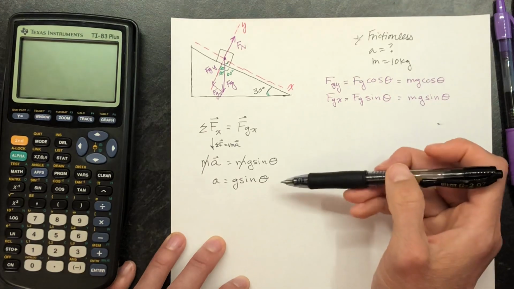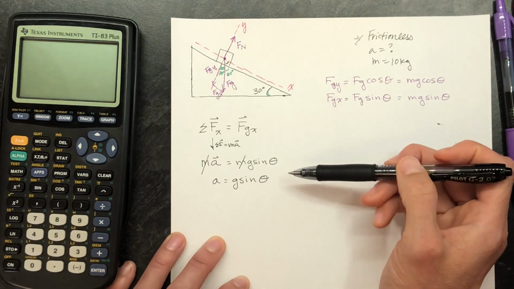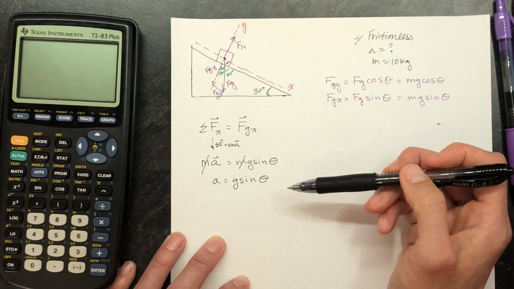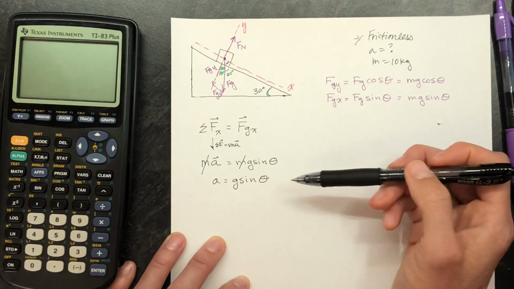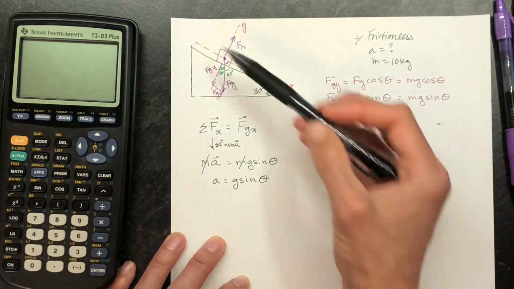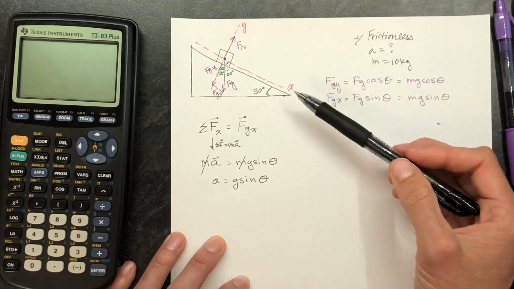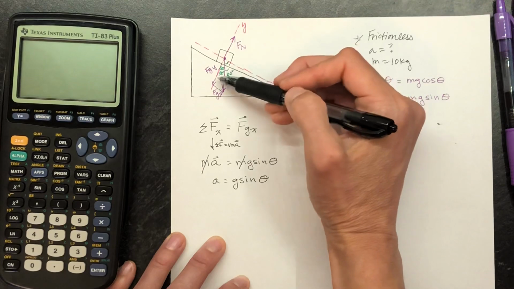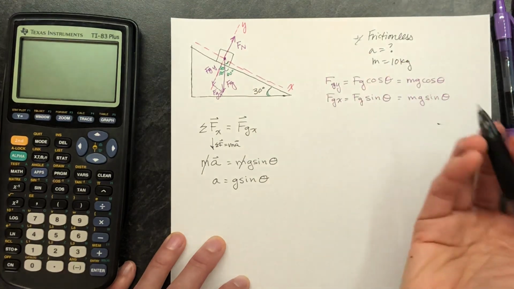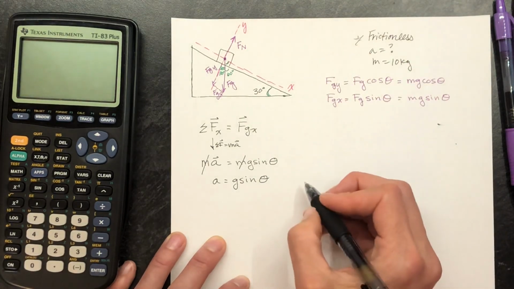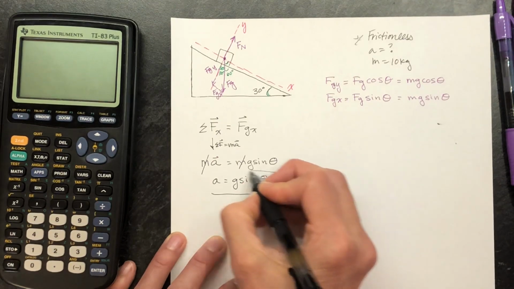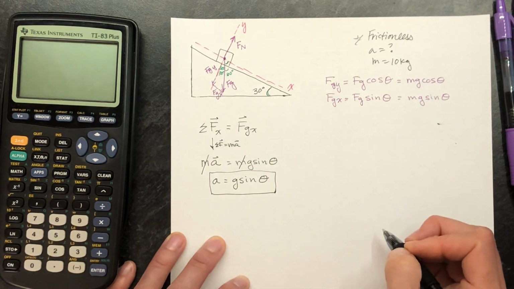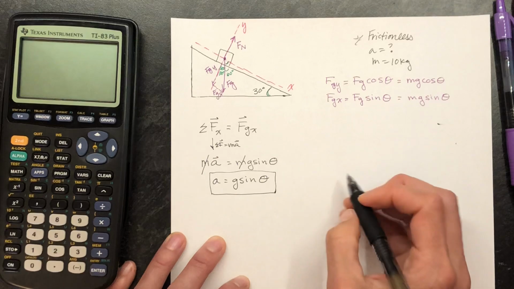And that should make sense to you from the free fall discussions that we've had and why objects accelerate at the same rate in free fall on Earth. The inclined plane is basically just slowing down that acceleration by counteracting some of the gravitational force with a normal force, but it still works in the same way. So this is an important thing to know how to derive and to understand how to use.